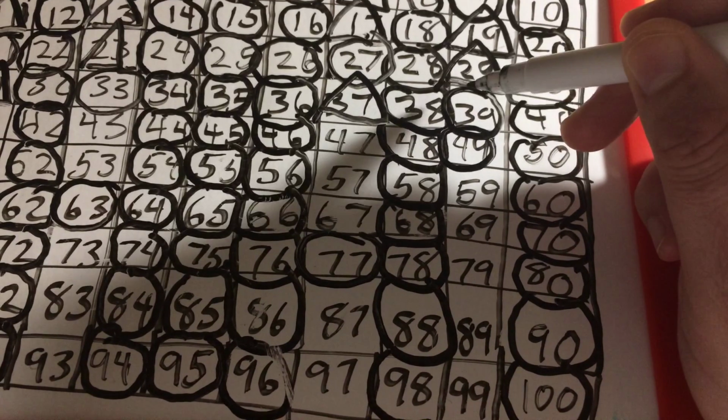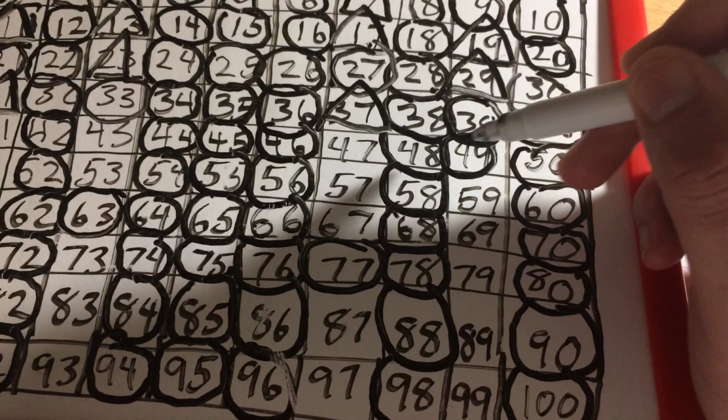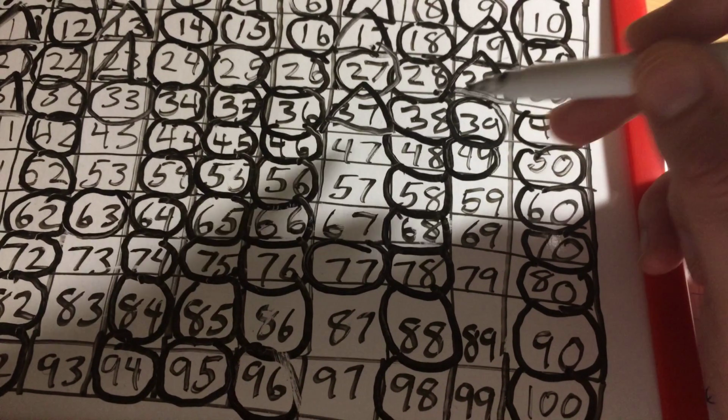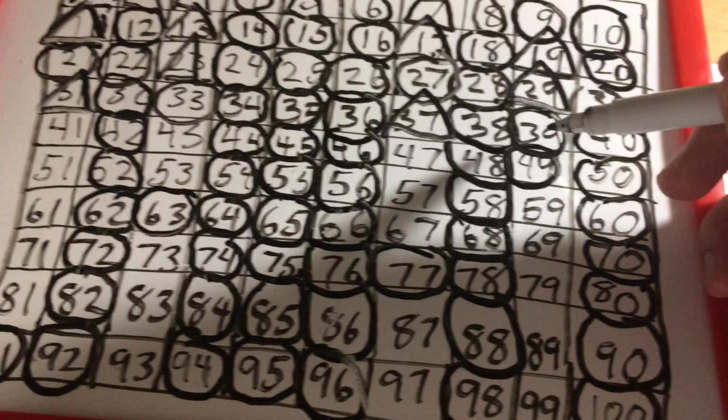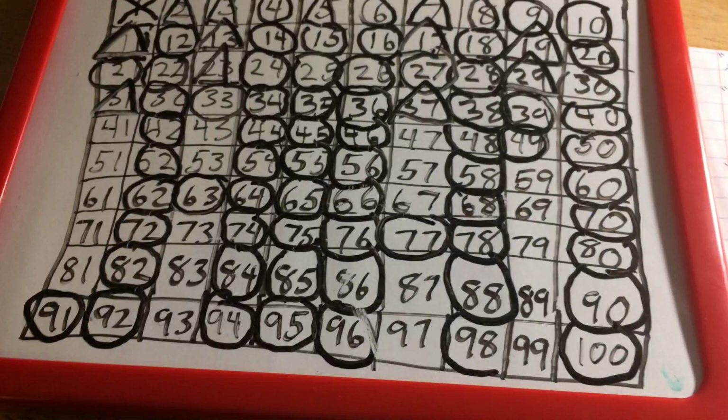3 goes into 3 one time. Okay, and then 1 times 3 is 3. So 3 minus 3 is 0. Bring down the 9. 3 times what equals 9? 3 does. So that's 13. So 3 times 13 equals 39. So that's a composite. You don't need to distinguish that it's a composite of 3. You just need to distinguish that it's a composite.